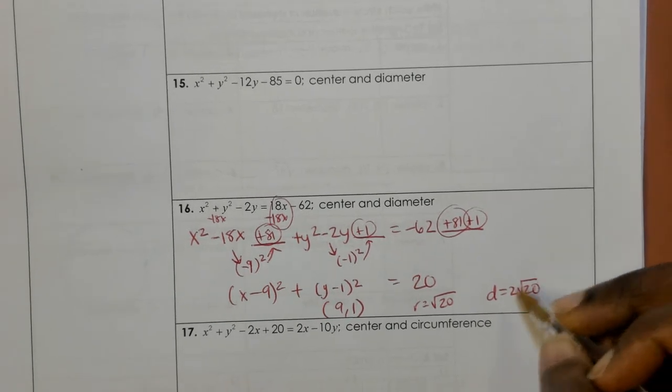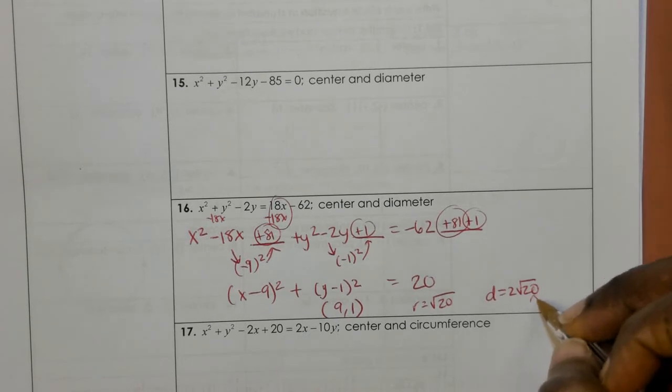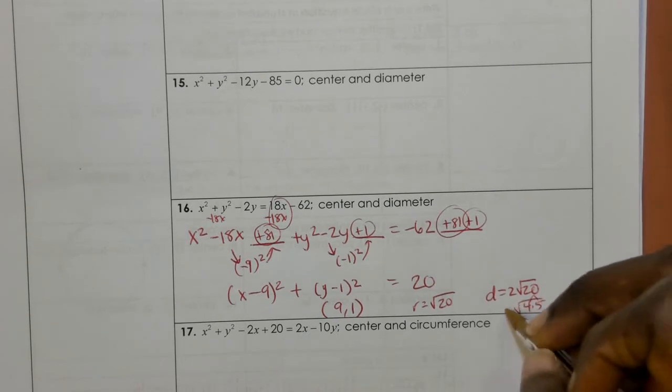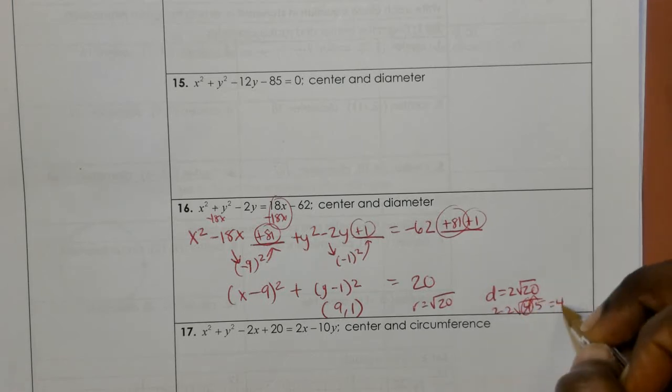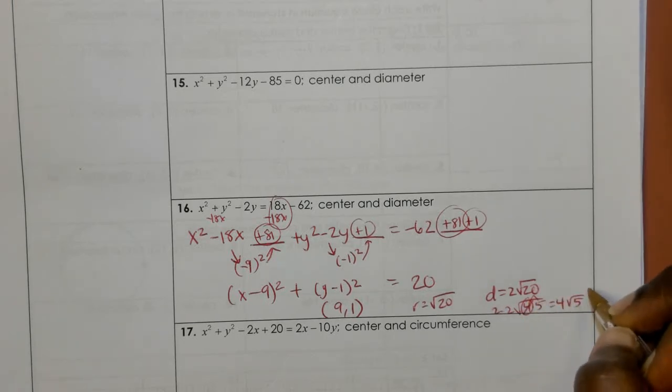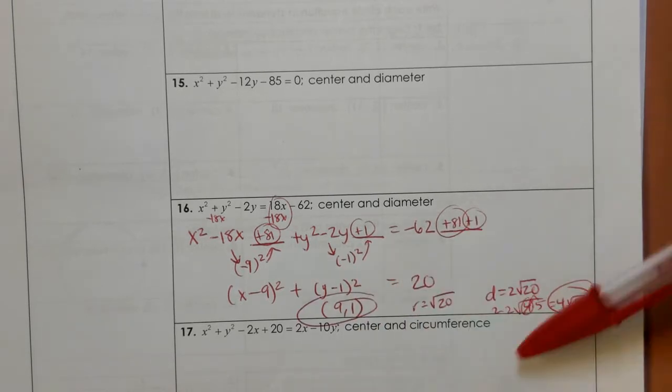Okay, and you typically don't see the square root of 20 left like that because it's got a perfect square in it. So that becomes 4 radical 5, and the 4 turns into a 2 outside, so it'd be 4 radical 5 and 9, 1.